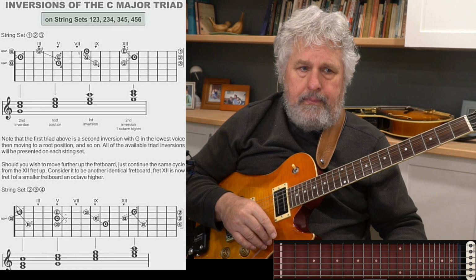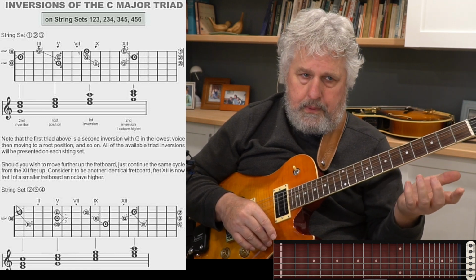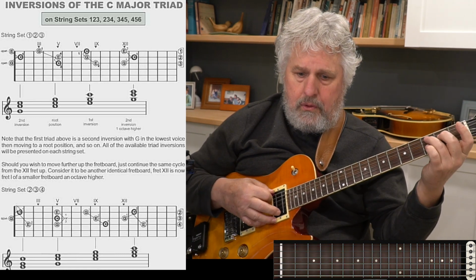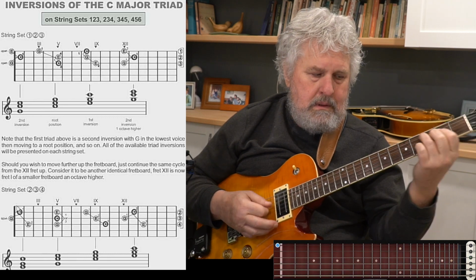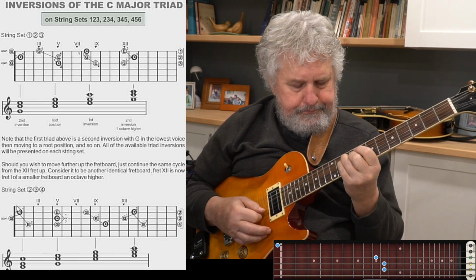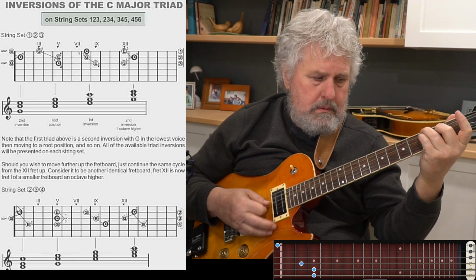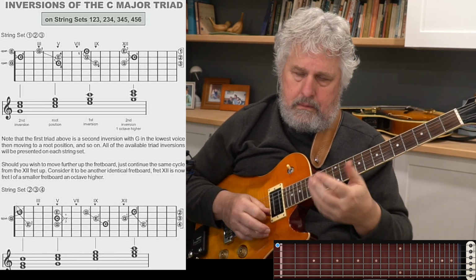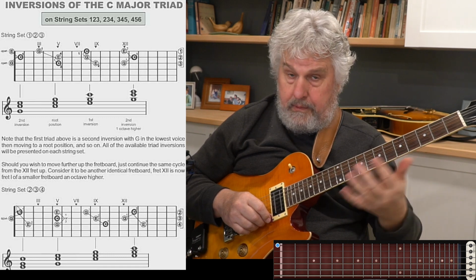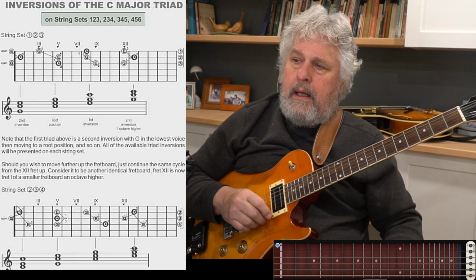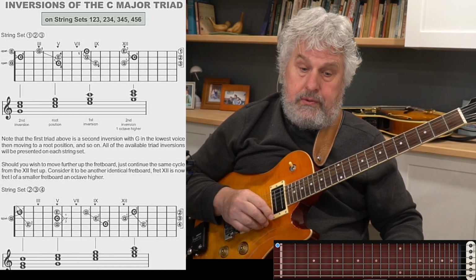Okay. This is the first in a little series of connecting the triads with lateral scales across the fretboard. This is by no means going to be comprehensive. You can, of course, go to string set 3, and string set 4, and so on, and repeat exactly the same thing. And I would suggest you do that.